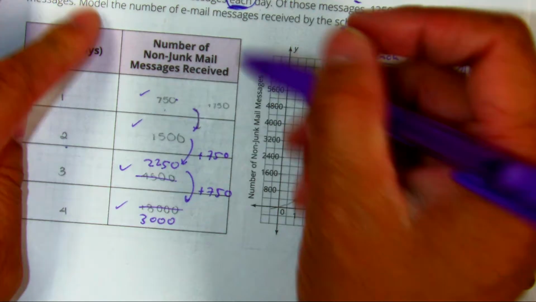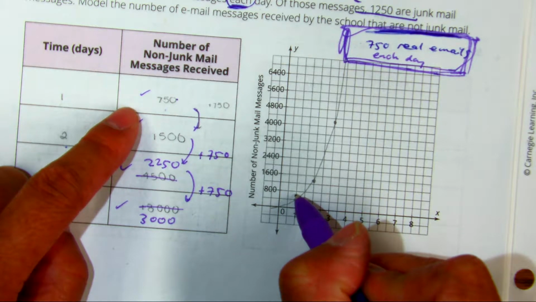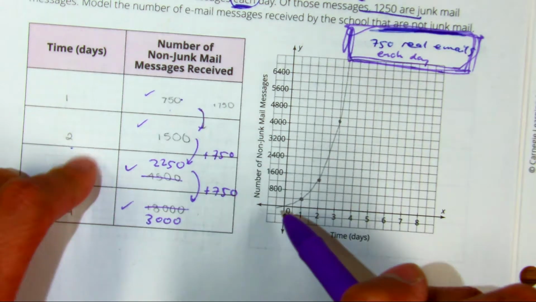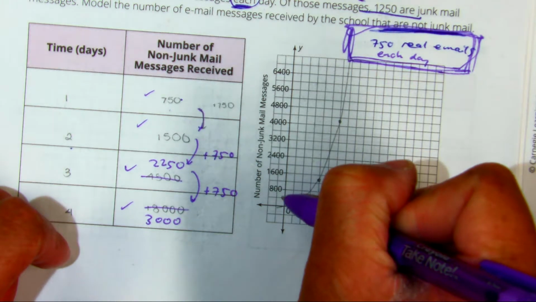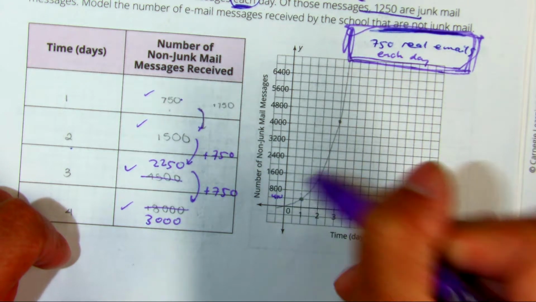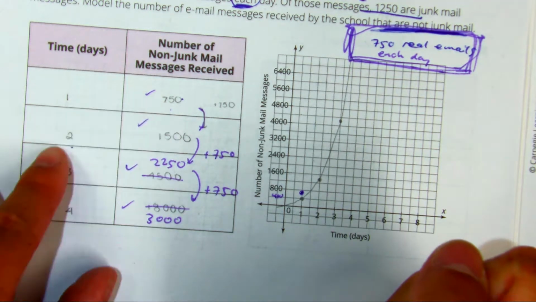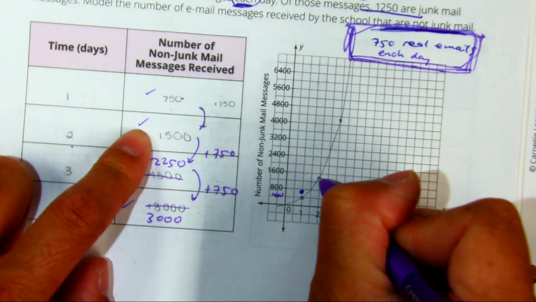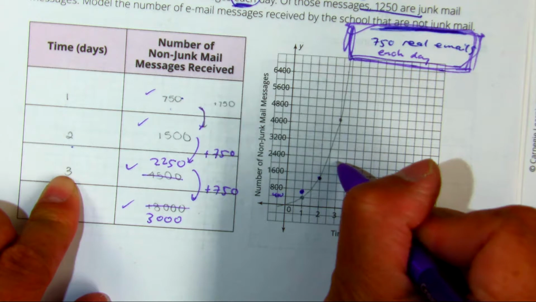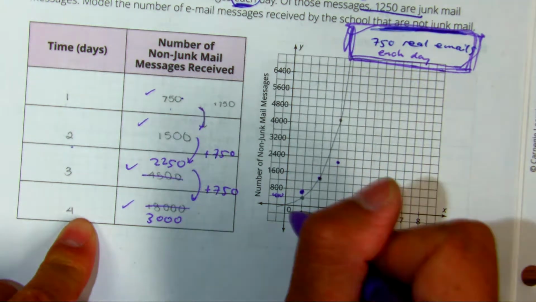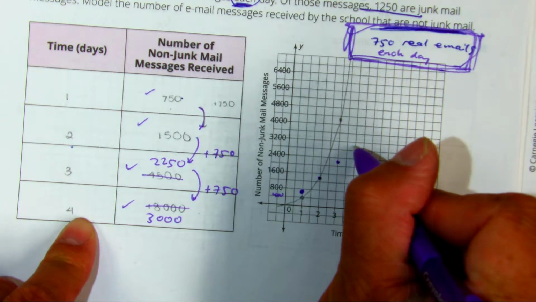So when I graph this, 750, so you should be really close to 800. If I look at this, I see that it is going up by 800 every 2 boxes. So 800 divided by 2 is 400. That means it's 400 per box. And 1 at 750 is pretty close to 800. And then 2 at 1,500. We'll use theirs. 3 at 2,250, so like maybe in the middle right there. And then 4 at 3,000. So that's at 2,800, so 3,000. Okay?